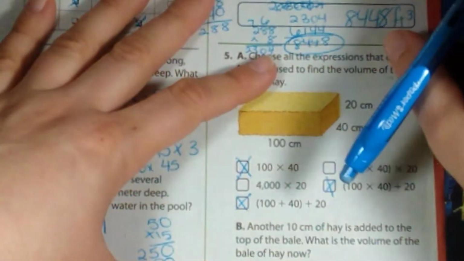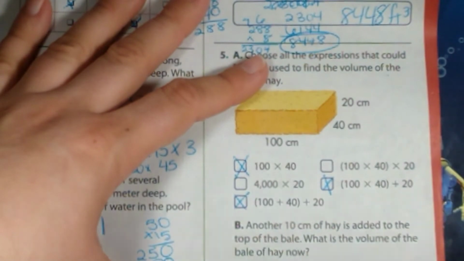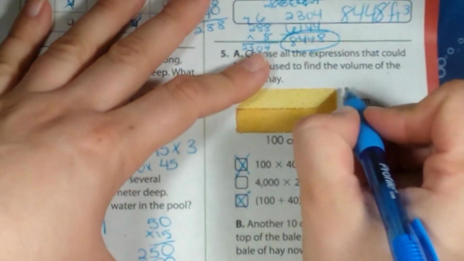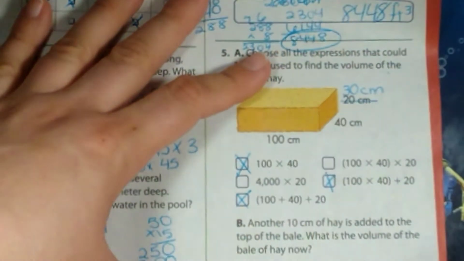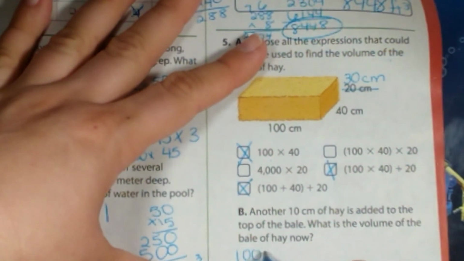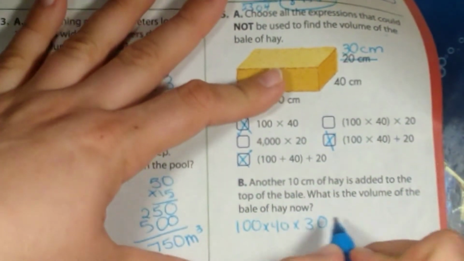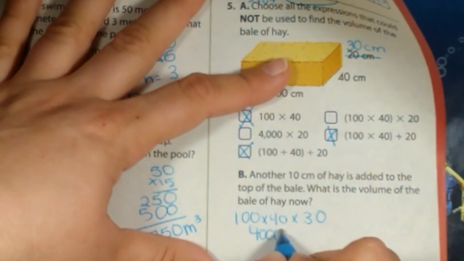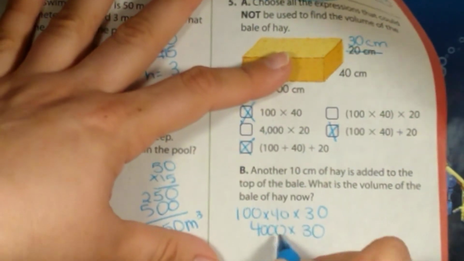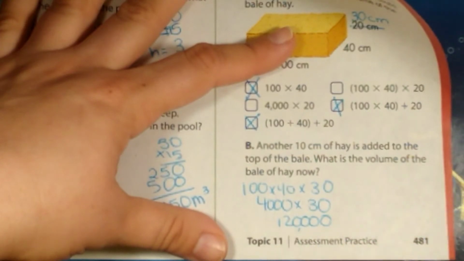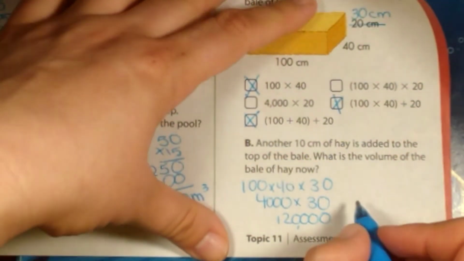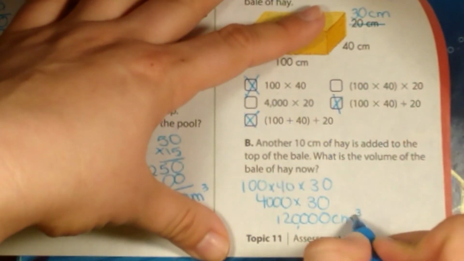Another 10 centimeters of hay is added to the top of the bale. So now it's going to be 30 instead of 20. So it'll be 100 times 40 times 30. So that would be 4,000 times 30, which would be 120,000 centimeters cubed.